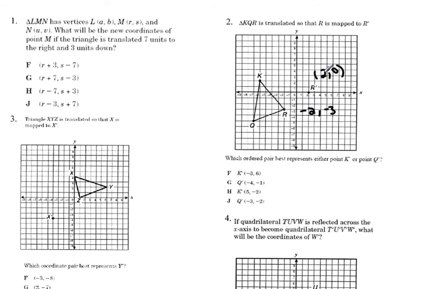So how does a -2 become a 2? Well, we would add 4. So we take our x value and add 4. And how does a -3 become 0? Well, we would take our y value and add 3. So this multiple choice question is saying, where does K or Q go? It could be either one. We don't know, so we just have to figure out both of them.